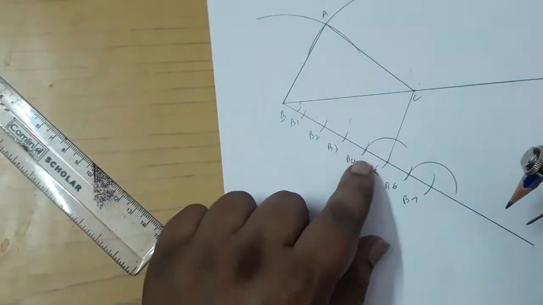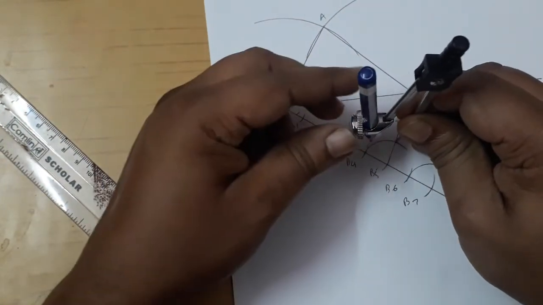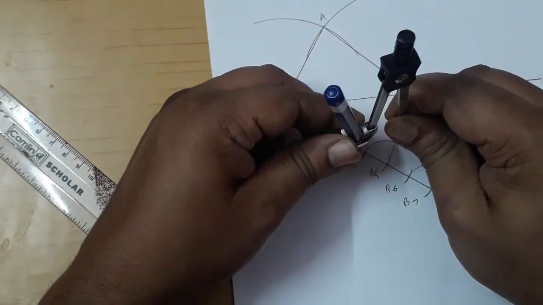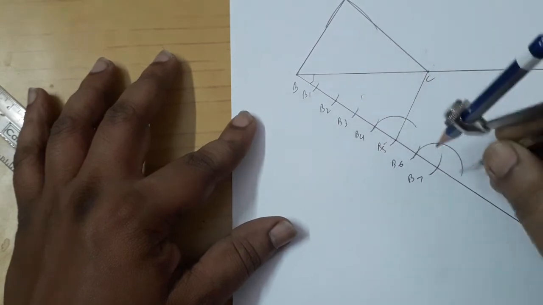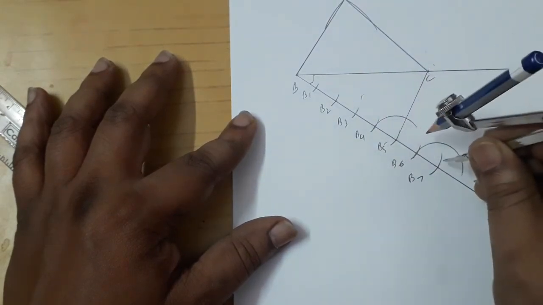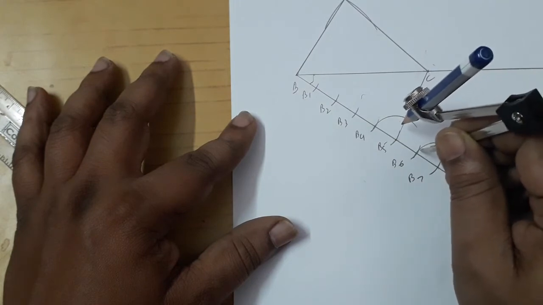Then we measure this arc out here, okay, and use that measurement over here to cut from here.